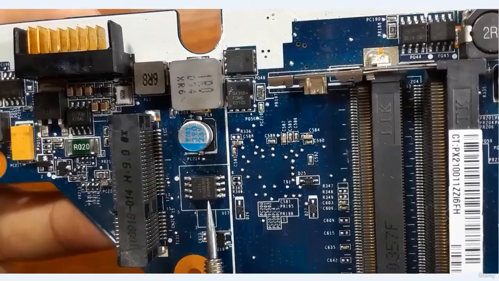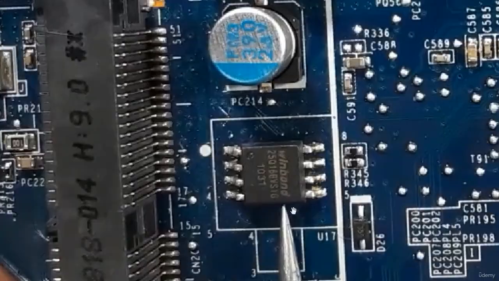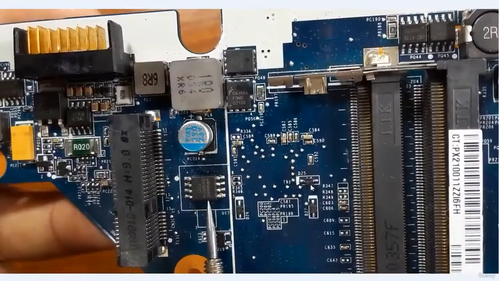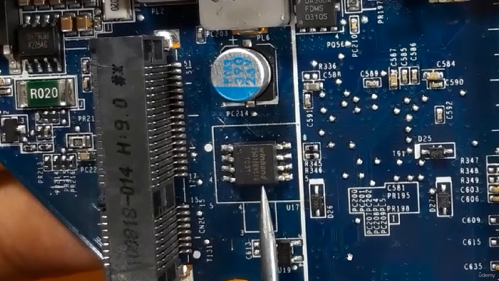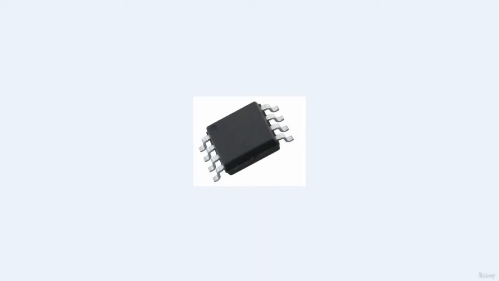Hi again. In this lecture, we're going to see what we will need to program a BIOS chip. As you can see here in the picture, this is the BIOS chip. So what are the things that we will need to program it?